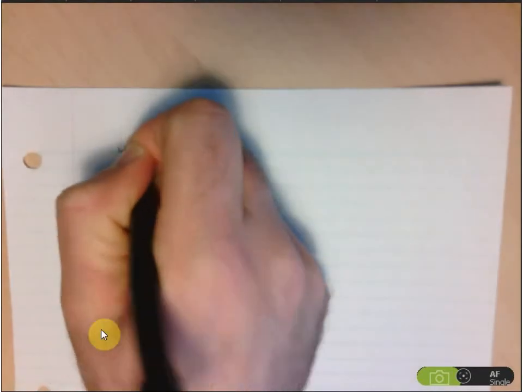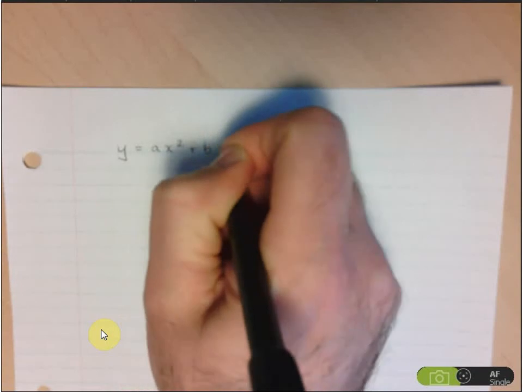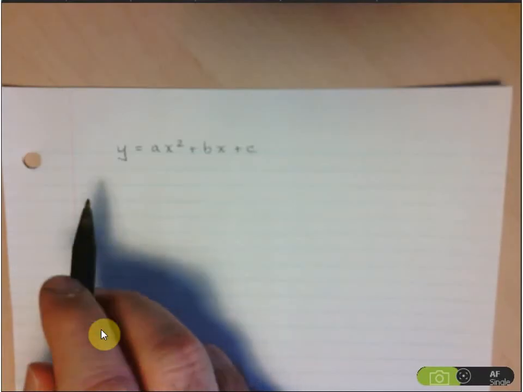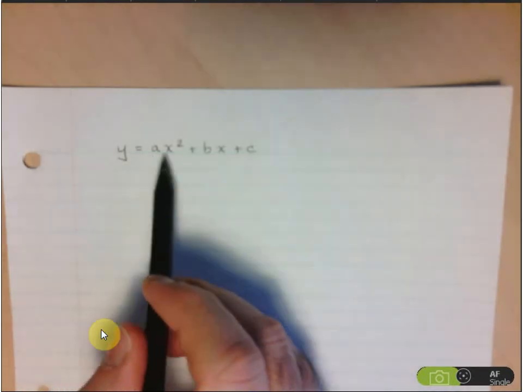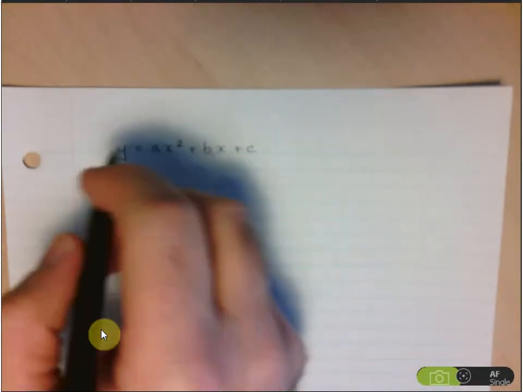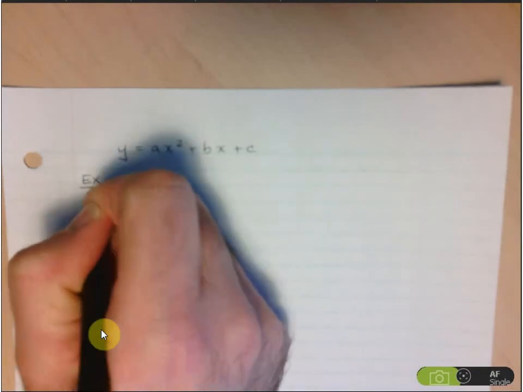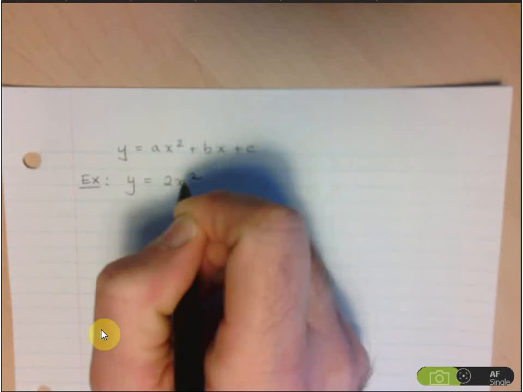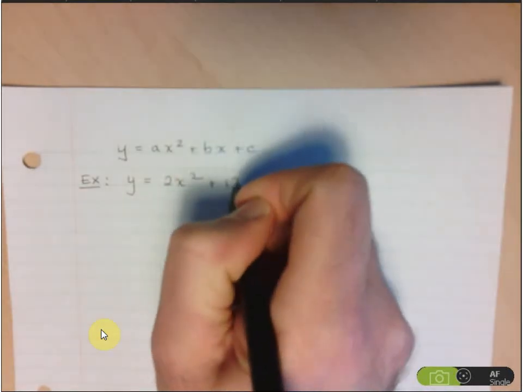Hi folks, we're now going to take a look at completing the square for a quadratic where a is not equal to 1. So we're going to consider all possible examples: y equals ax squared plus bx plus c. Okay? And not surprisingly, we're going to try to relate it to completing the square when a is equal to 1. So we're going to go right into an example here. So let's take a look at the first example, which will be y equals 2x squared plus 12x minus 5.